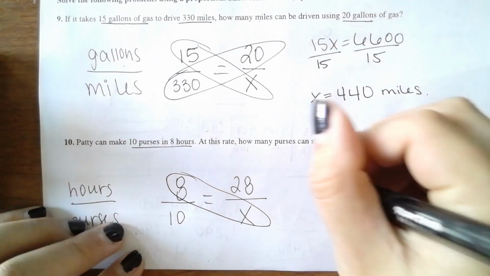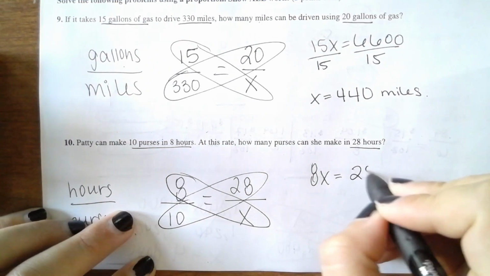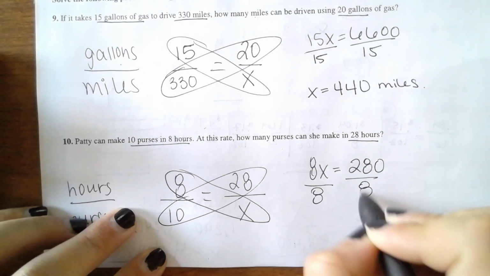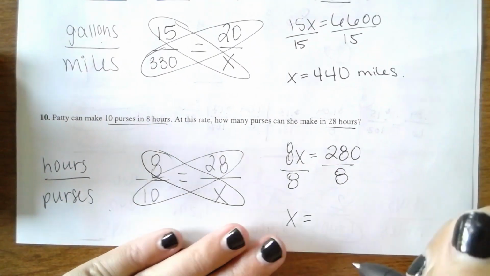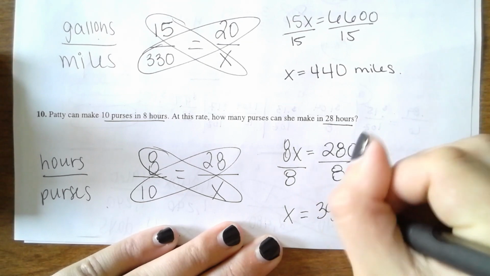So 8 times x is 8x. 28 times 10 is 280. And then your last step to get x by itself is to divide by 8 on both sides. If you take 280 divided by 8 in your calculator, you would get 35 purses.